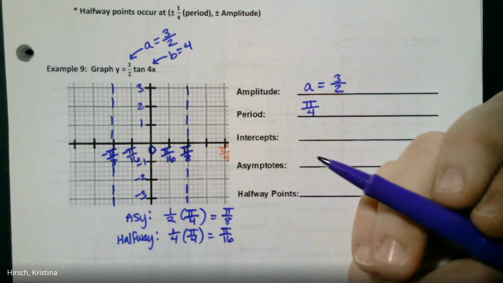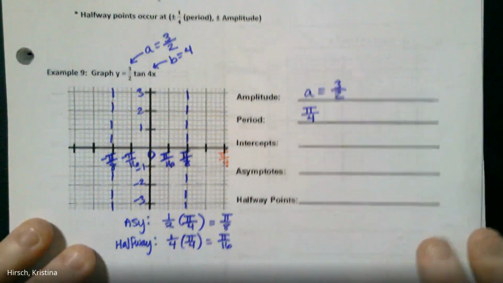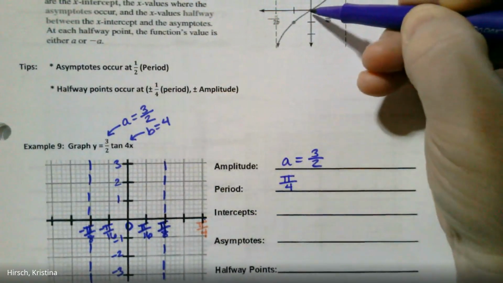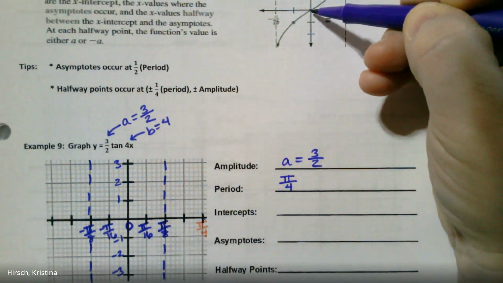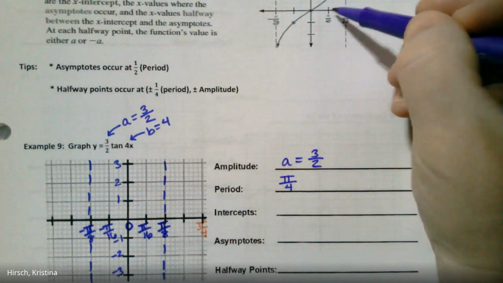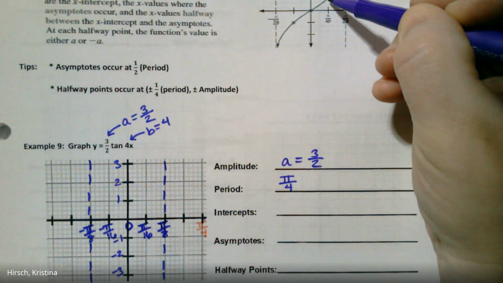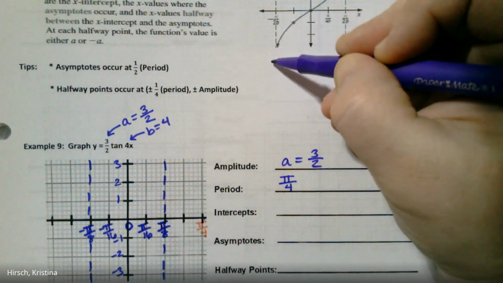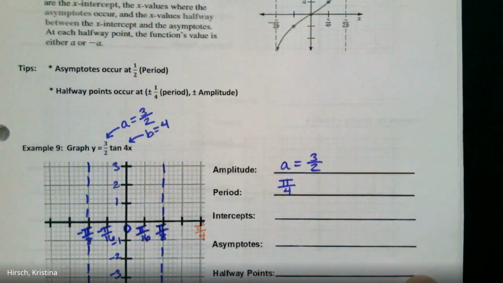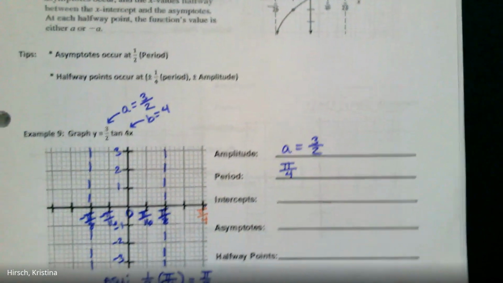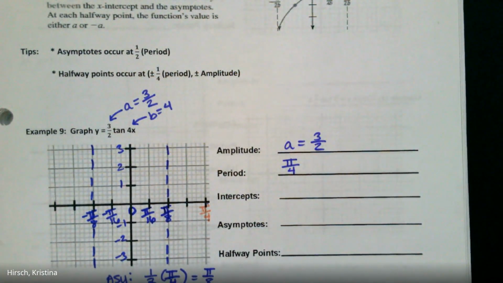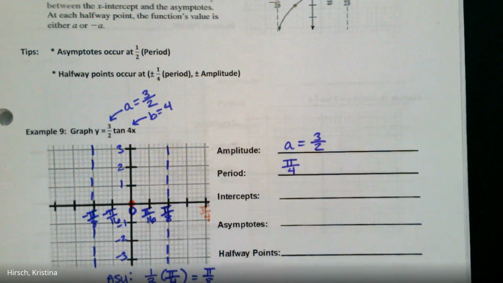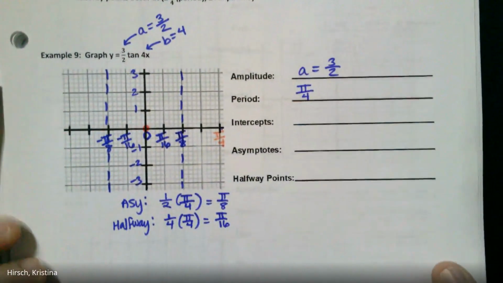All right, so what happens is a tangent graph, that midpoint right here, will start at 0, 0. And then it's going to go over and up in amplitude and then just keep approaching. It's going to go left and down in amplitude, but then keep approaching. So you want to think about the curvature of your graph. We're going to have a point at 0, 0. The only time that changes is when we start introducing shifts, but right now we're not doing shifts.